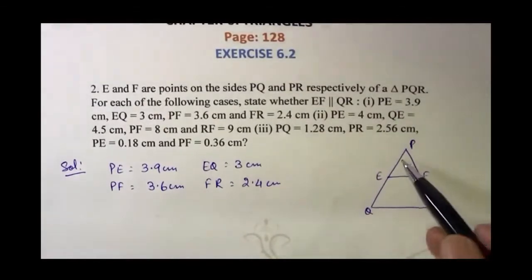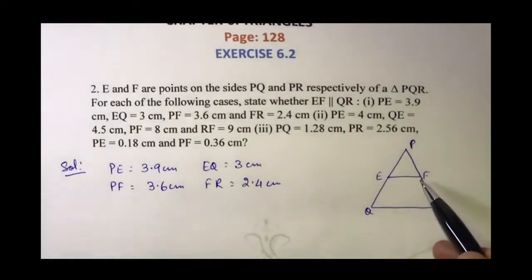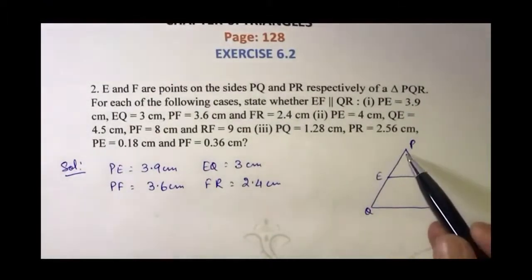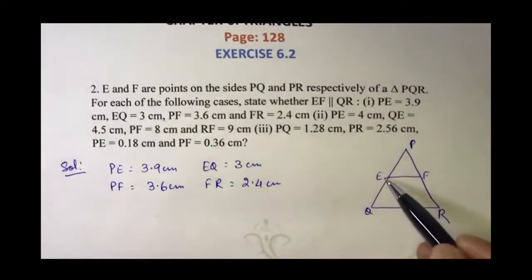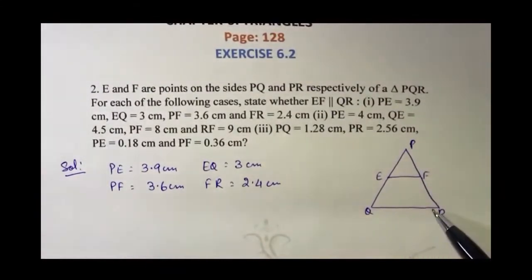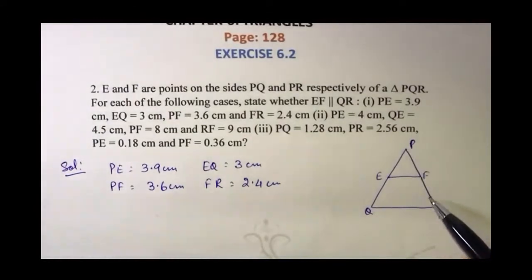In a triangle, if E and F are two points on the sides PQ and PR, EF will be parallel to QR only when PE by EQ is equal to PF by FR. This is the converse of the Thales theorem. This question is based on the converse of the Thales theorem. Okay, so let us start.